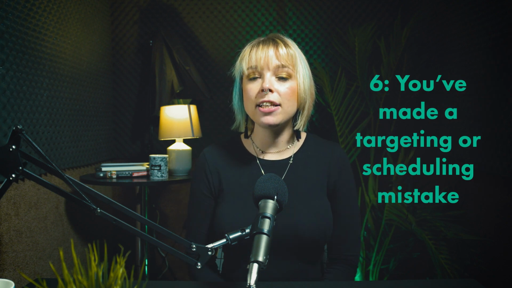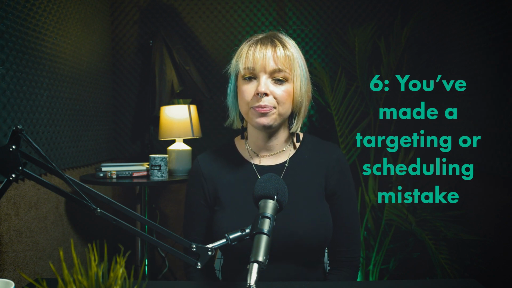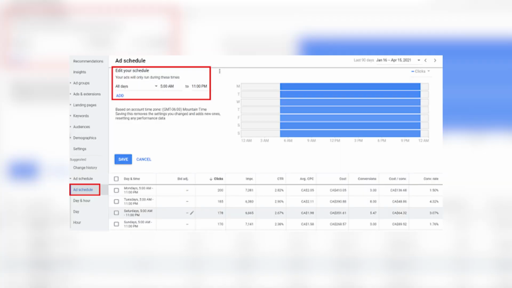Number 6, you've made a targeting or scheduling mistake. You can set an advertising schedule for each campaign. This will allow you to control what times and days your ads are shown. This will also allow you to create rules to tell Google to bid more or less depending on the time or day. This can be an amazingly useful tool, but it is really easy to make a mistake. So, you could easily make a mistake that means that your ad doesn't show at all. Navigate to the ad schedule tab of any campaign that you're concerned about. Check to make sure that your ads aren't scheduled too narrowly.